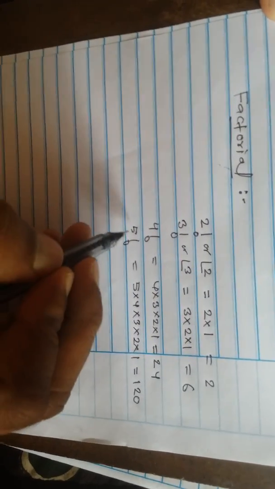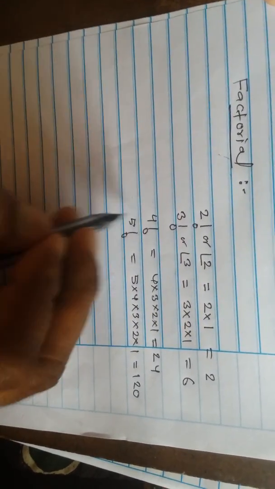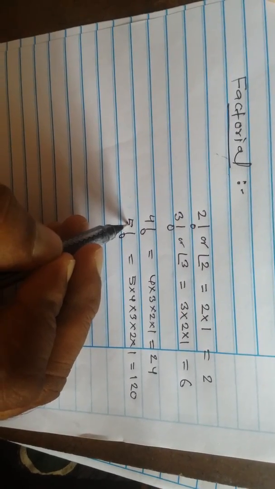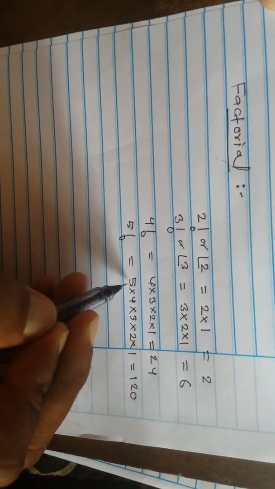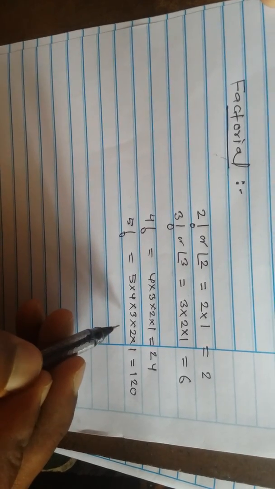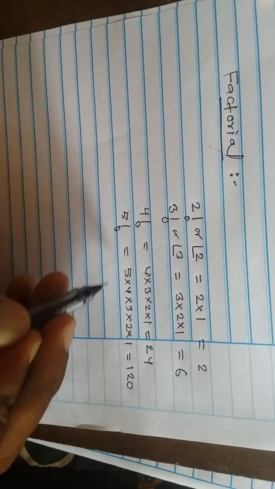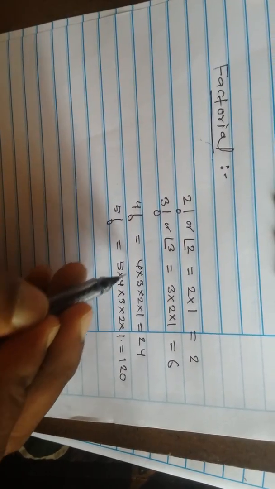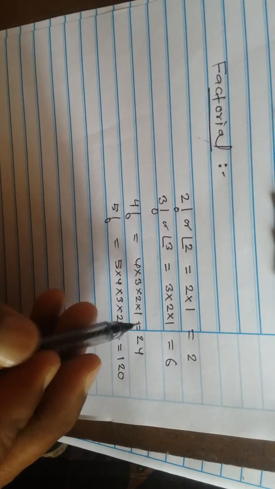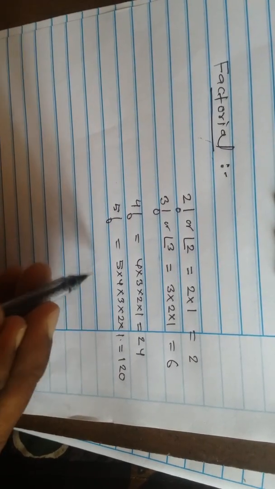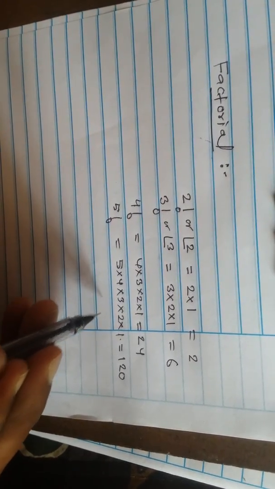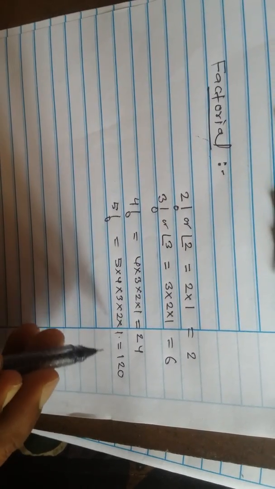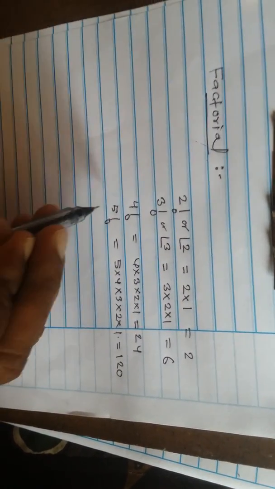So in general we can say that factorial of any positive integer is the continuous product from that integer up to 1. Factorial 5 is the continuous product from 5 up to 1. Factorial 4 is continuous product from 4 up to 1, 4 into 3 into 2 into 1. Likewise, factorial 7 is 7 multiply 6 multiply 5 multiply 4 multiply 3 multiply 2 multiply 1. It means the continuous product from that positive integer up to 1.